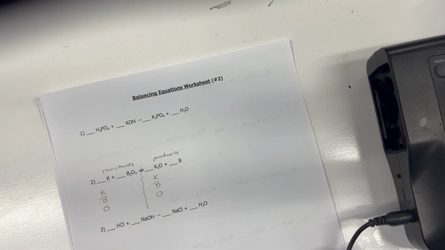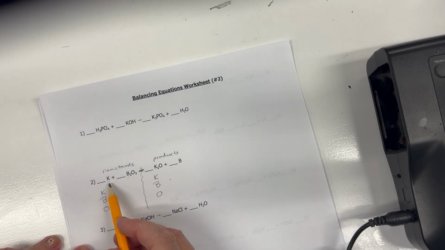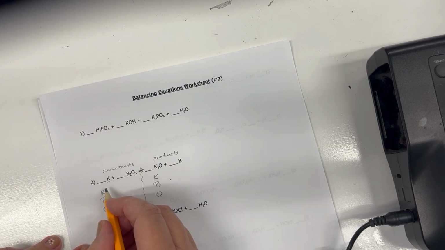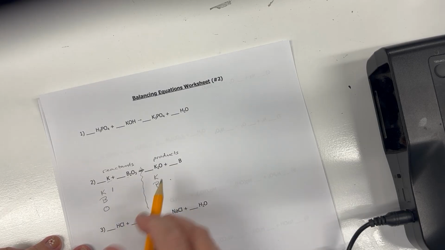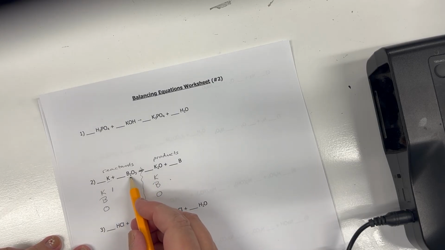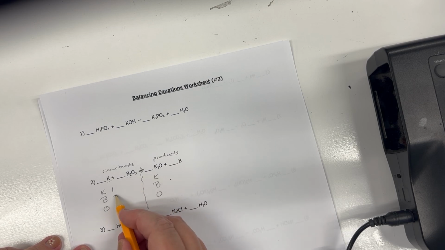Okay, so first step, where's the reactants, where's the products? Second step, what elements do we have? Write them down. Next step, count how many we have. So if there's no subscript, that means we have one of them. There's no subscript on the K, so there's just one potassium atom. There's a subscript of 2 on the boron, so there's 2 borons. And there's a subscript of 3 on the oxygen, so there's 3 oxygens.